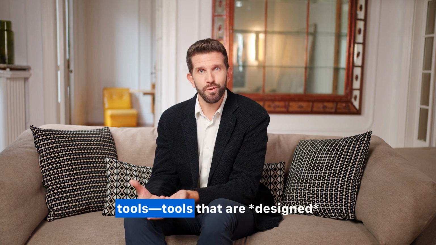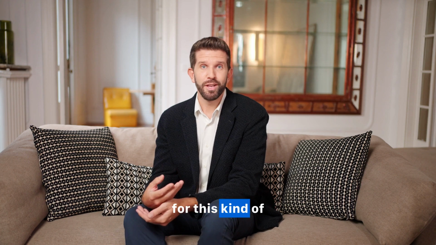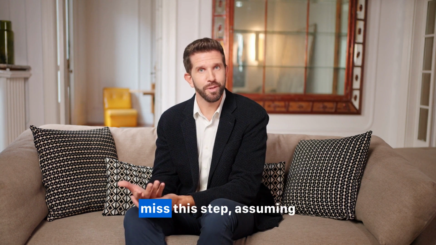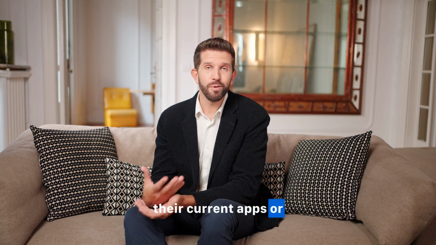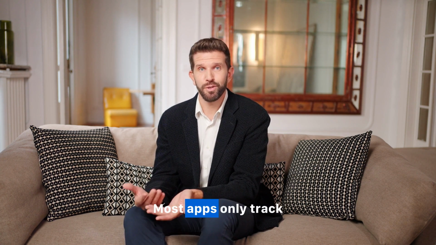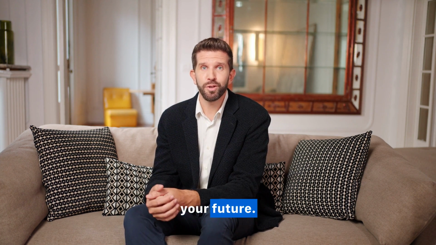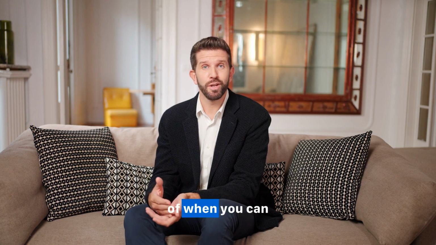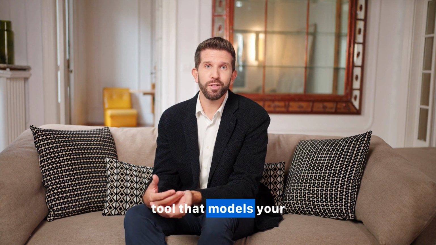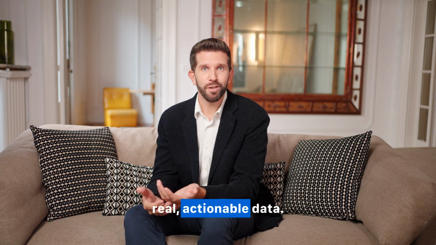But not just any tools, tools that are designed for this kind of predictive modeling. A lot of people miss this step, assuming their current apps or budgeting tools will do the trick. Spoiler, they don't. Most apps only track your spending or savings, but don't predict how those actions will affect your future. If you want to get a real idea of when you can retire, you need a tool that models your retirement age based on real, actionable data.